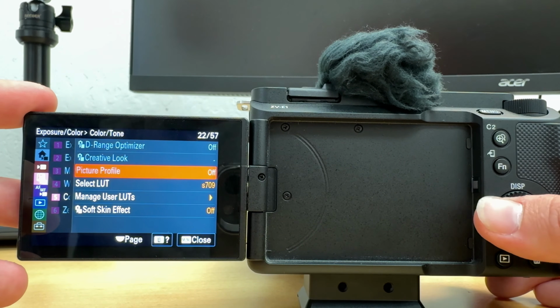And then here's where you select your LUT. So remember when I was talking about shooting in log and you'll want to select your preview LUT, but you don't want to embed it, this is where you select it.